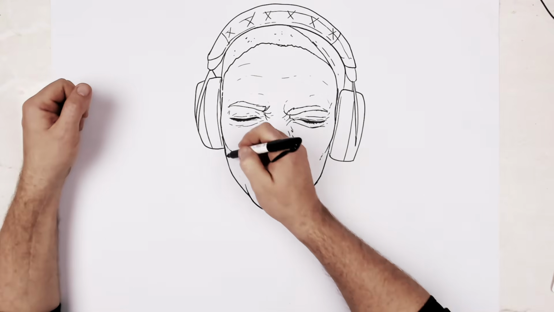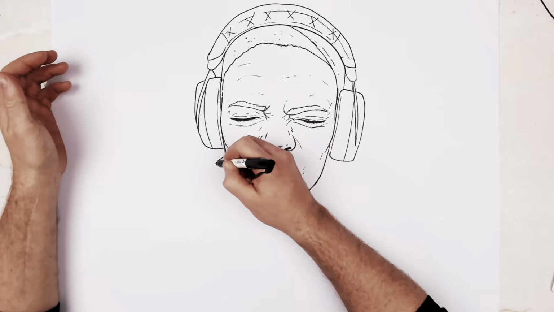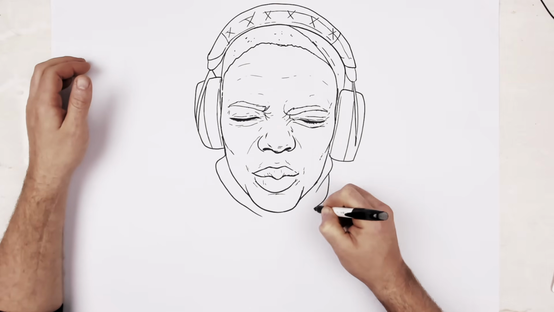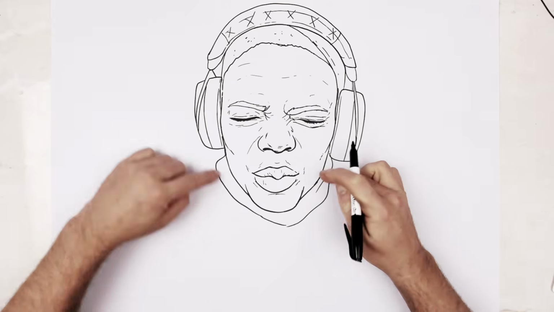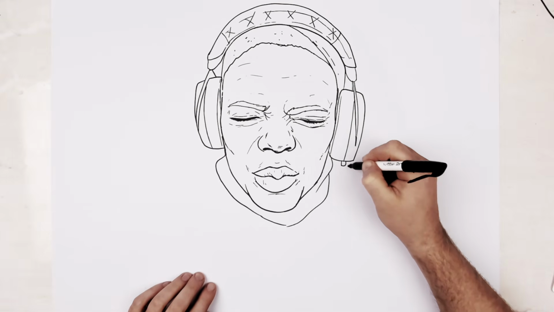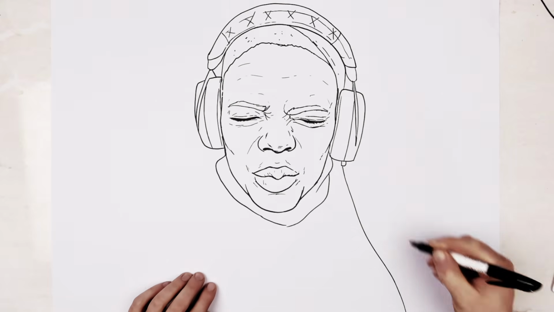All right, so then just the neck. So he's got fabric sticking out. I'm not sure what he's wearing, but that's sticking out from the side of his neck. And then the cord of his headphones just flows off this way.